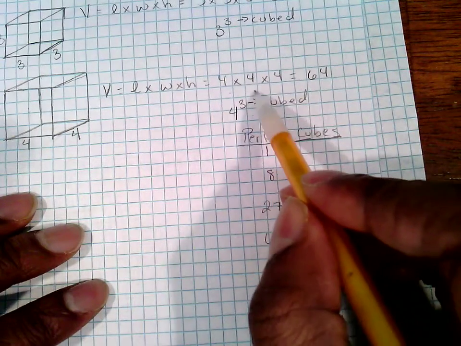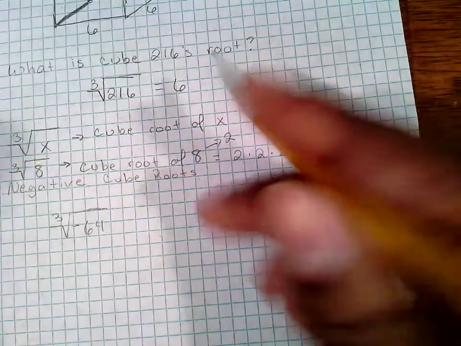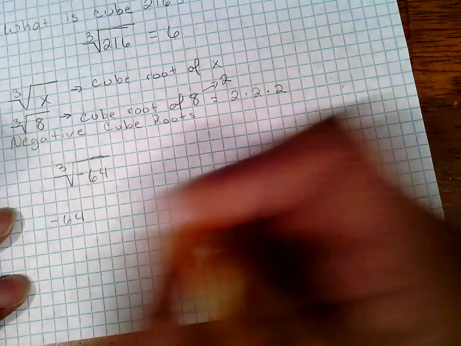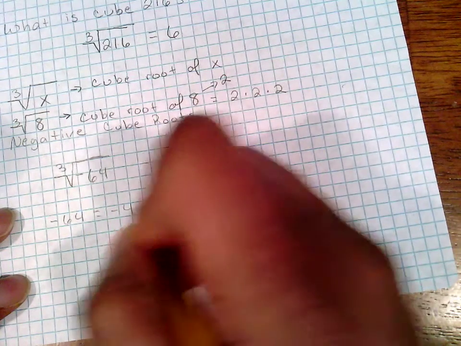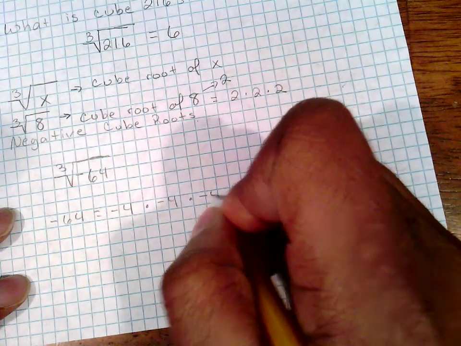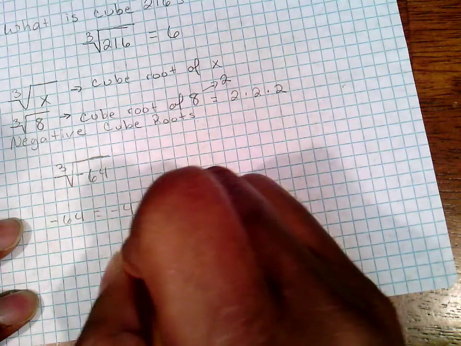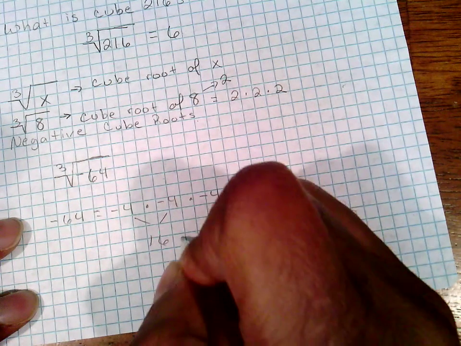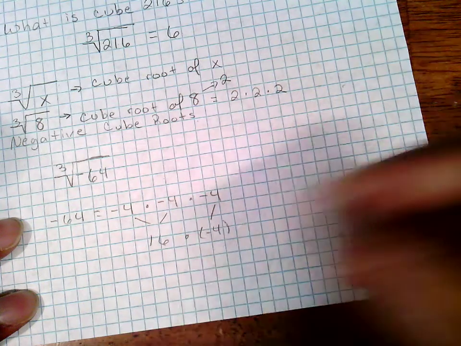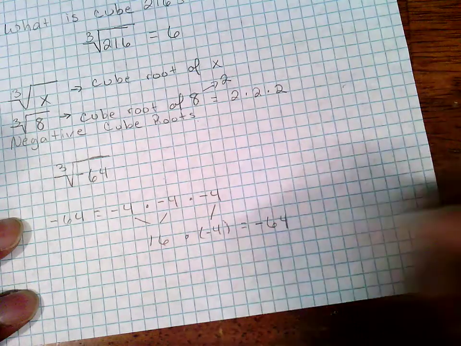It was 4 times 4 times 4. These were all positive. Now, what if we looked at negative 64 as negative 4 times negative 4 times negative 4. If we do negative 4 times negative 4, we get a positive 16. And then multiply that by negative 4 again, and this would turn out as negative 64.